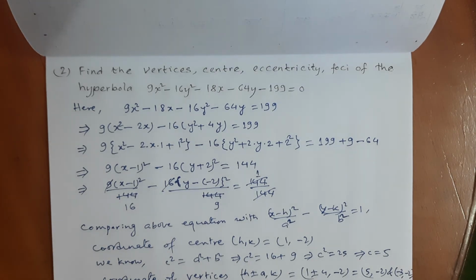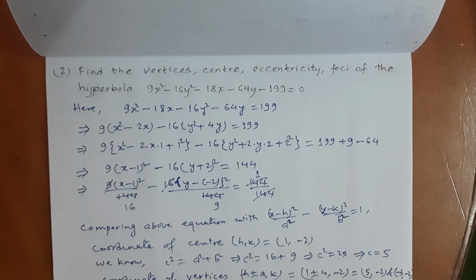And we also need to find out the coordinate of foci. The coordinate of foci is (h plus minus c, k), that is h is 1 plus minus c value from here is 5, k value from here is minus 2.